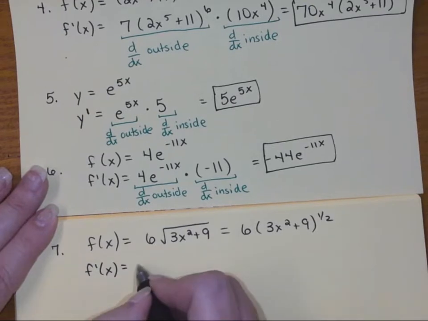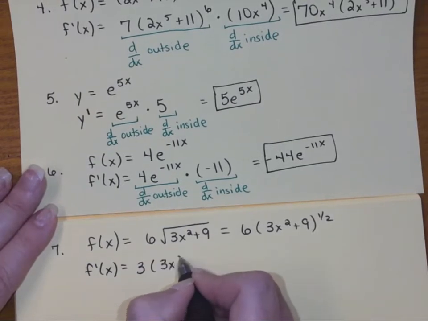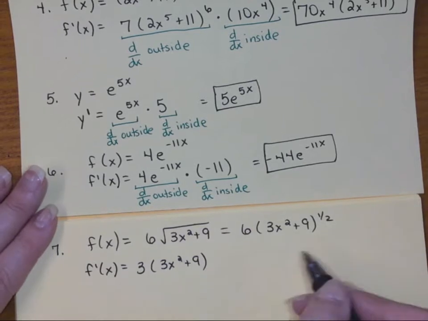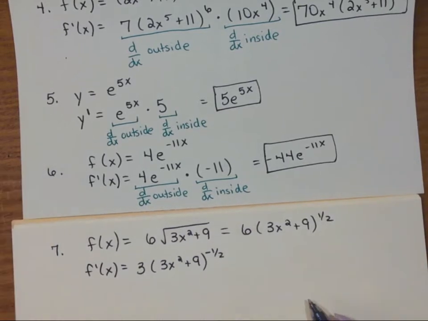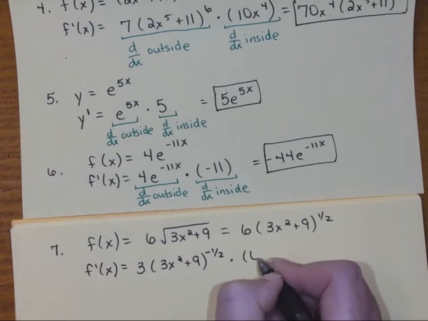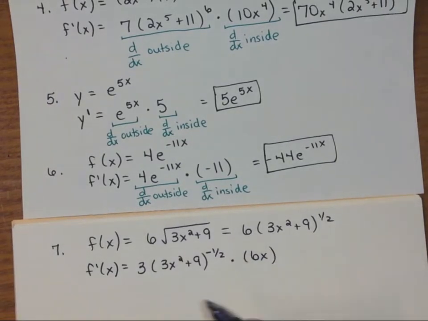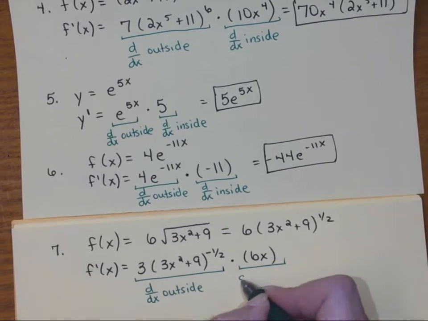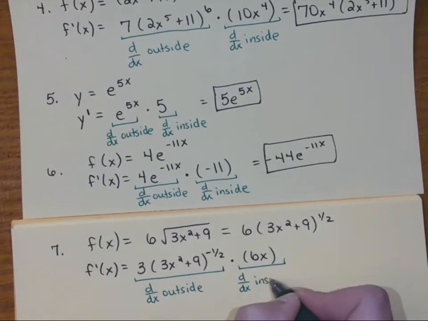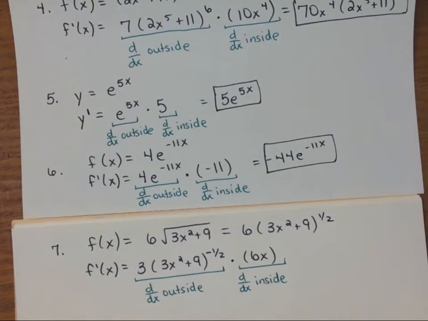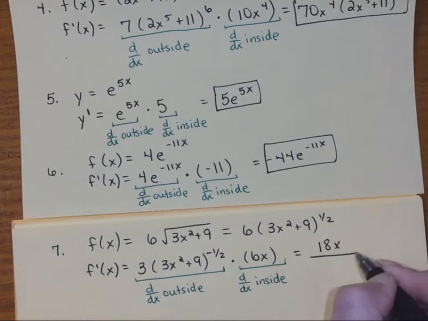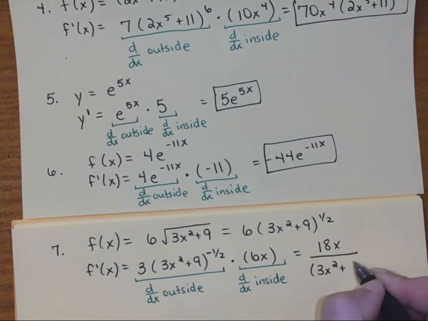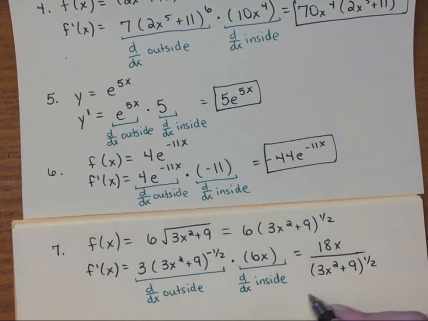If I bring that power out to the front, I'll get 3 and then 3x squared plus 9. If you subtract 1 from the exponent, you get negative 1/2, but then you still have to multiply by the derivative of the inside. So this is the derivative of the outside. Notice all I did here was power rule, and then here is the derivative of the inside. If I want to clean that up, you would do 3 times 6x, which is 18x, and then you would move this piece to the bottom since it's a negative exponent.